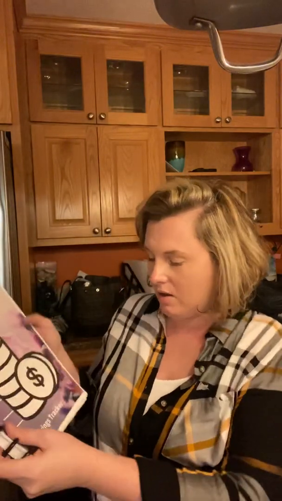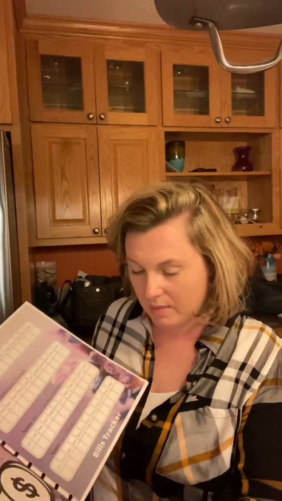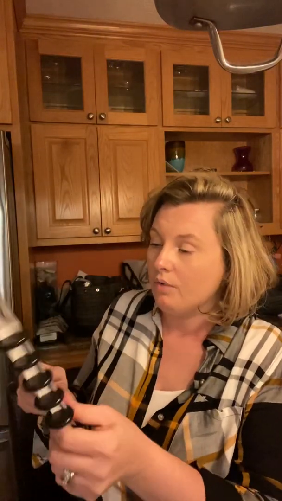We have, let's see, in the very back here, I have a savings tracker. I am one of those that like to color in what I'm saving. And I have one for savings, and I have one for sinking funds. And then I also have something here for the bill tracker.